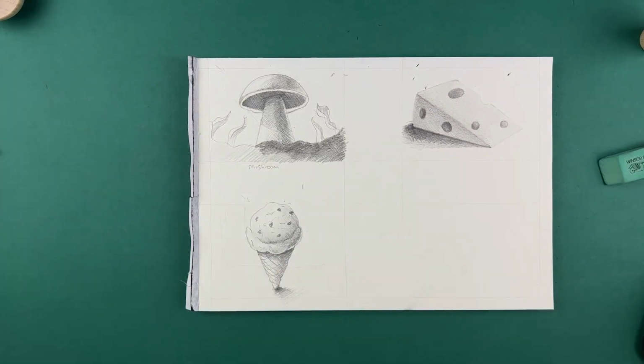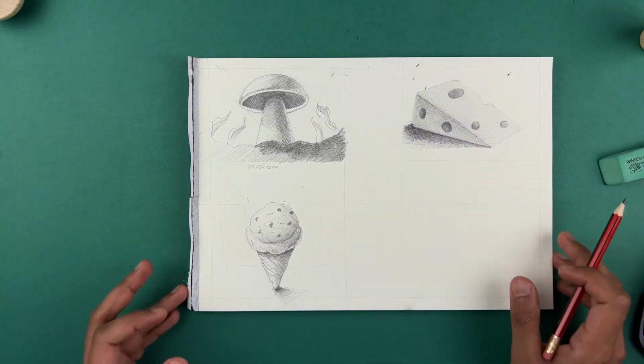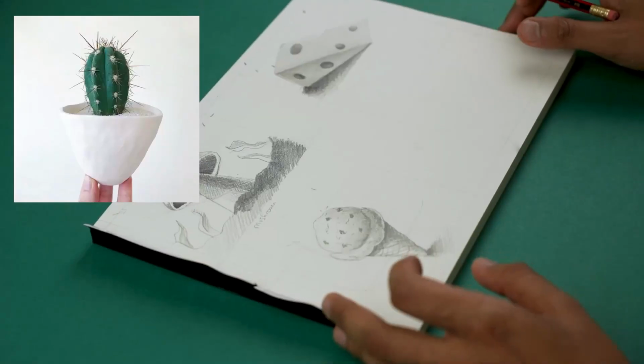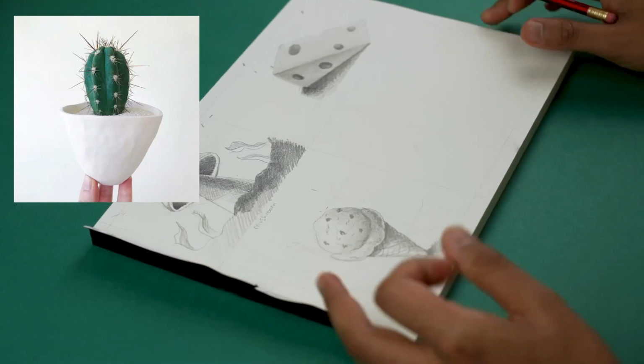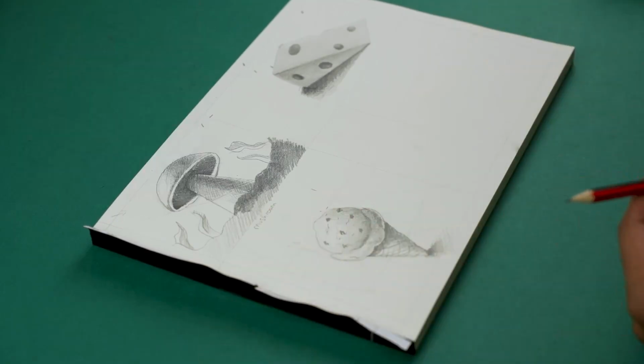But here, so there's our ice cream, and now we're going to move on to the final one, which is the cactus. Okay, so for the cactus, what I've done is, again, I've got myself a reference image just to kind of understand how the cactus looks. So let's go in and build it.